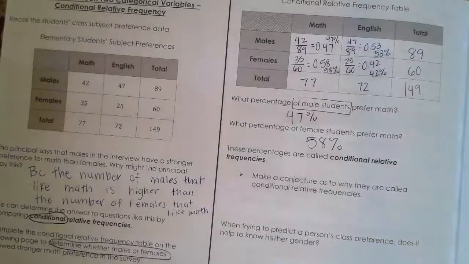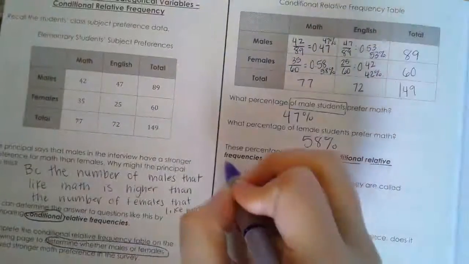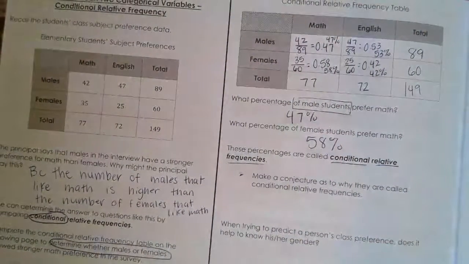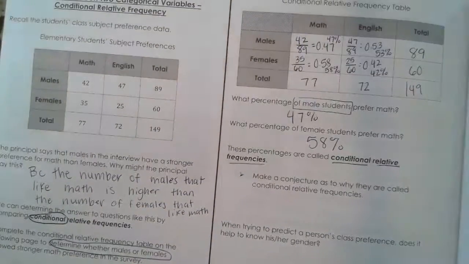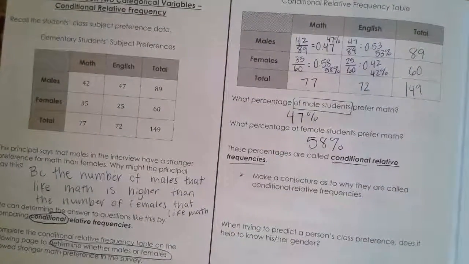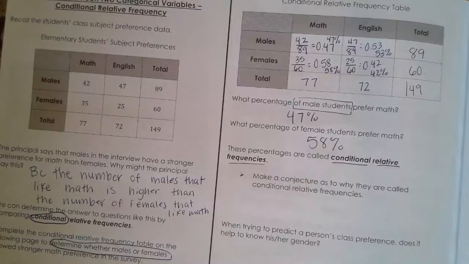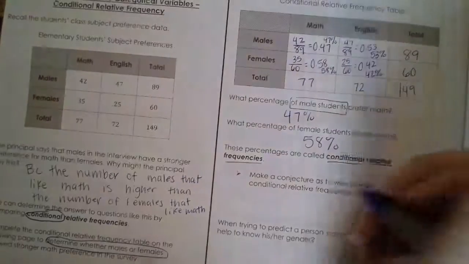These percentages are called conditional relative frequencies. Make a conjecture as to why they are called conditional relative frequencies. So conjecture, remember, is just an educated hypothesis here. They're conditional because they're not based on the total, but on one of the categories or one condition.